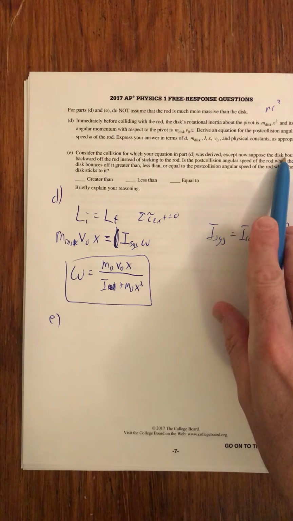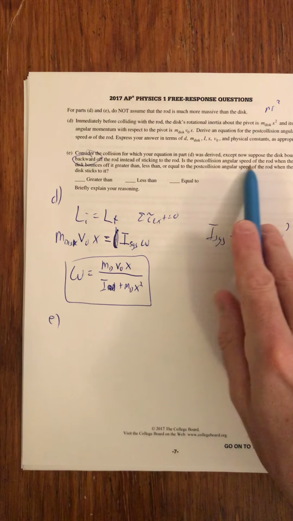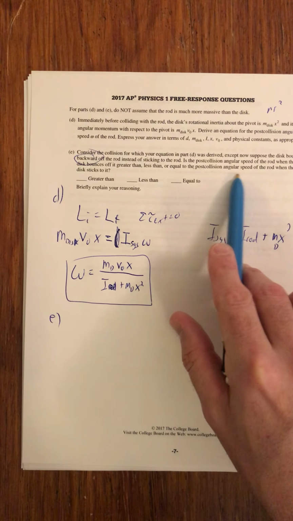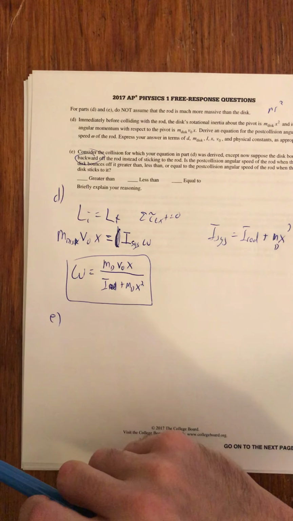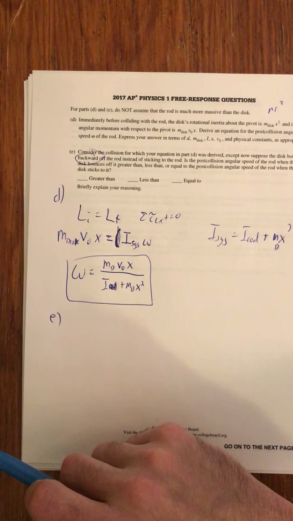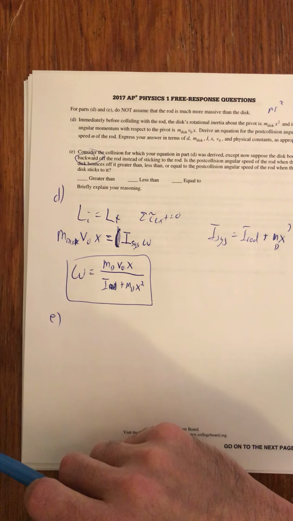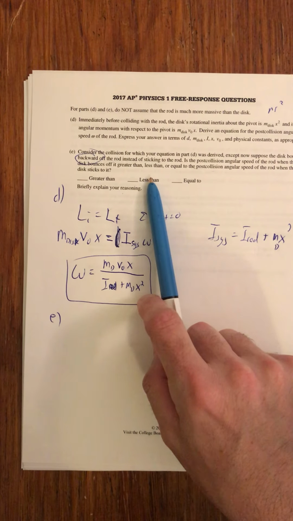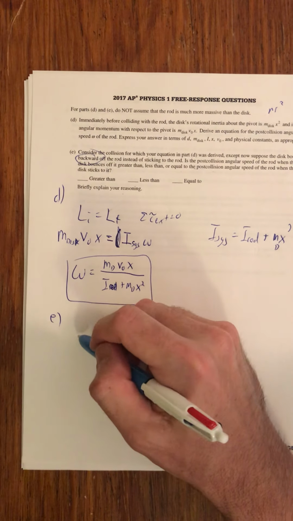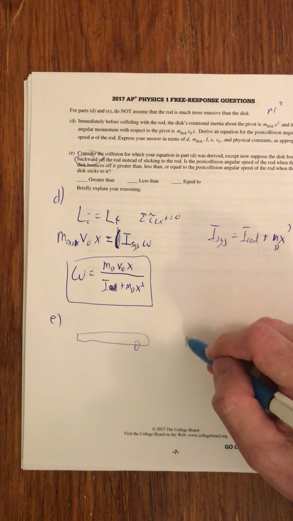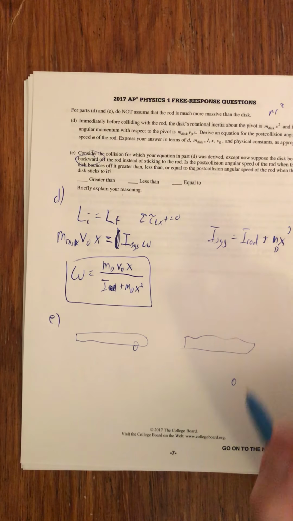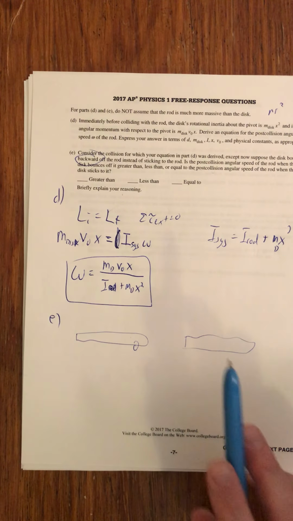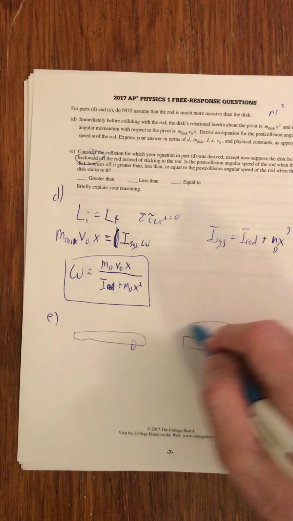E. Derive now, the disk bounces back. Okay. Is the post-collision angular speed greater than, less than, or equal to the post-collision angular speed of the rod when it sticks to it? Okay, explain your reasoning. All right, so what is happening here? So it bounces off. Okay, so we can say, if I've got this and it sticks versus this and it bounces off, in which case does the rod receive the greatest impulse? It is in this one.